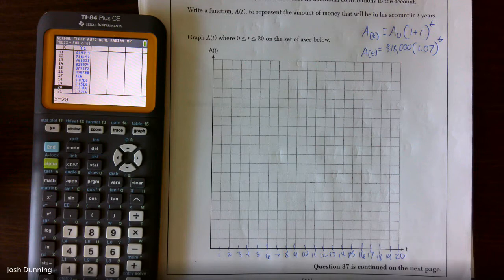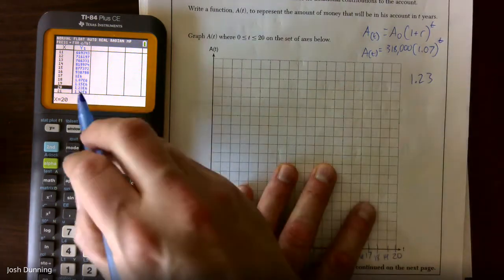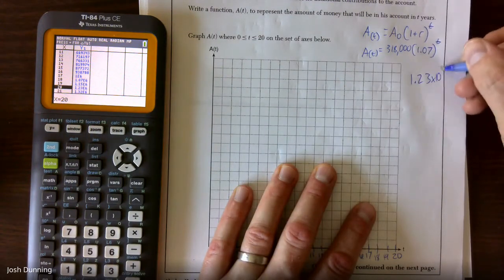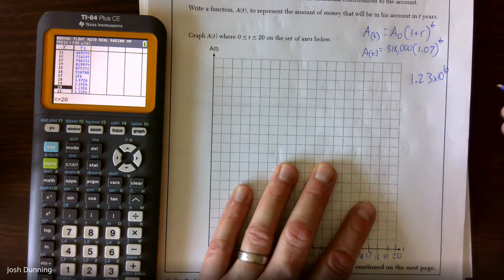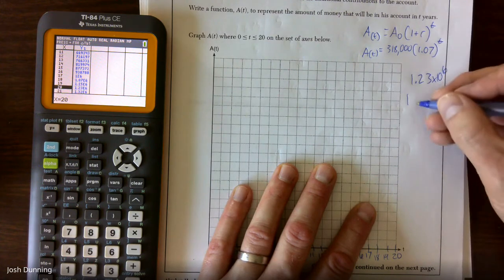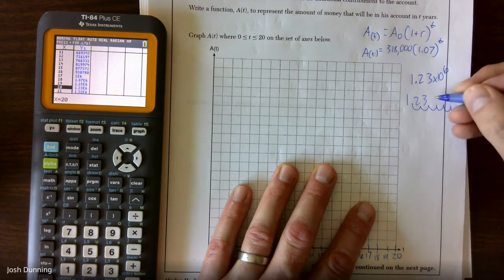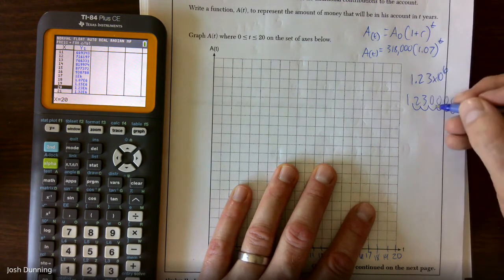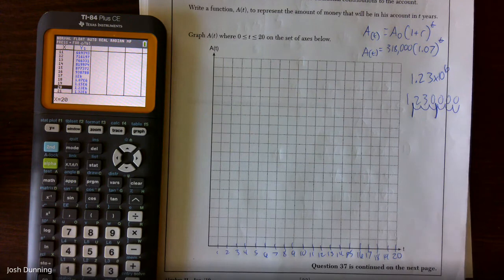Okay, so we're getting into scientific notation. Let's just look and see how high this is. 1.23. Now this says E. That's scientific notation. 10 to the 6th power. That means we got to make a big number. So I'm going to move the decimal to the right. 1, 2, 3, 4, 5, 6. We got to go all the way up to 1,230,000 or so.